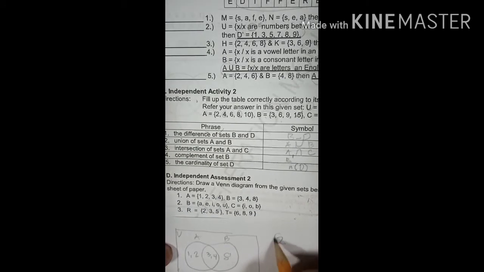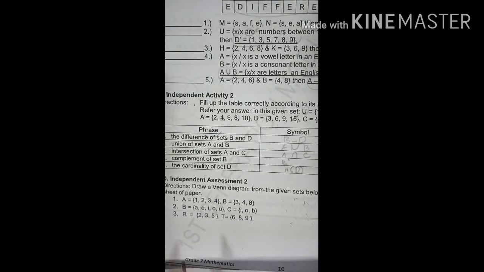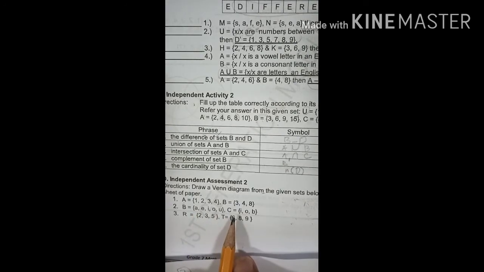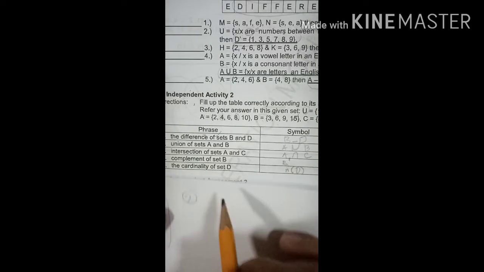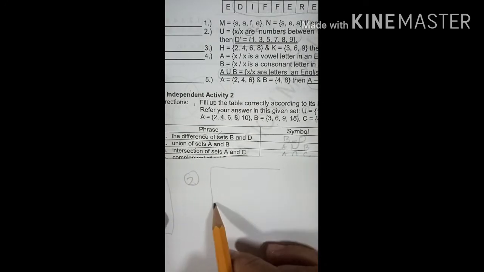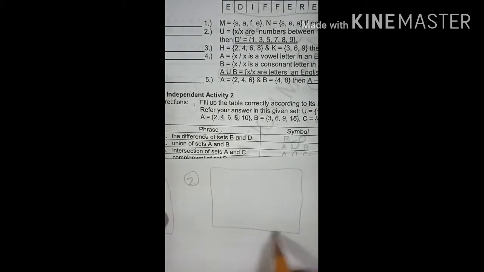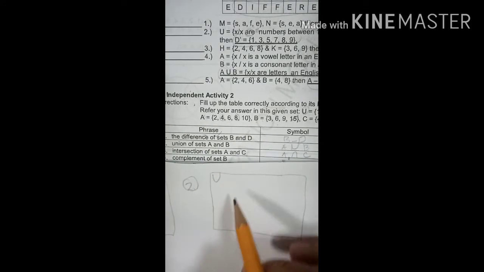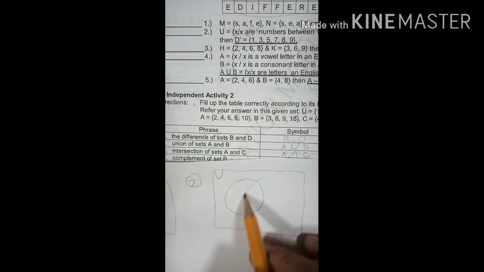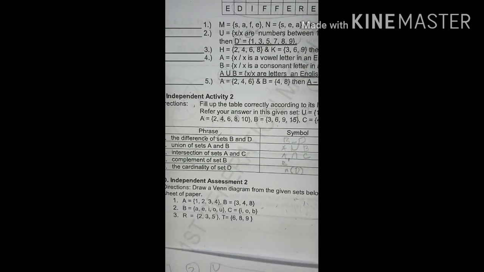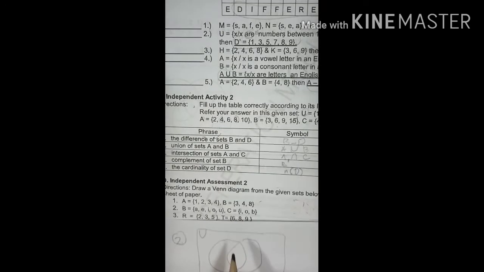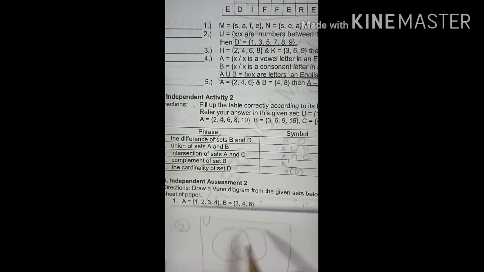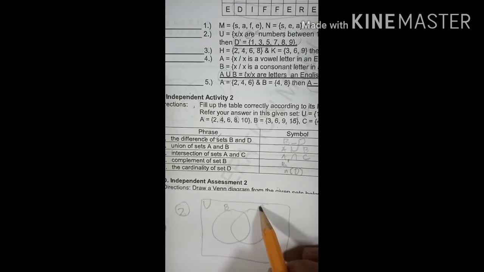So this is the Venn diagram representation of number 1. Okay, number 2. B, whose elements are A, I, E, O, U, and C, whose elements are I, O, B. Still a rectangle, and do not forget to write the universal set. There are 2 circles, then there are 2 sets given, B and C. So this is B and this is C.